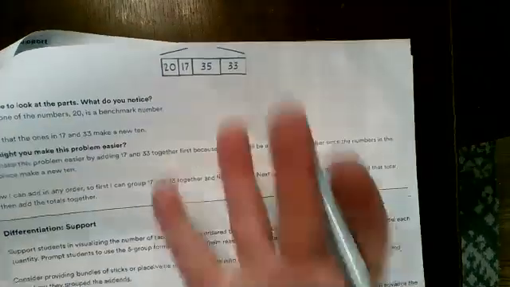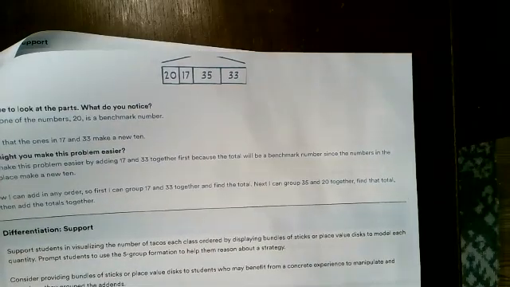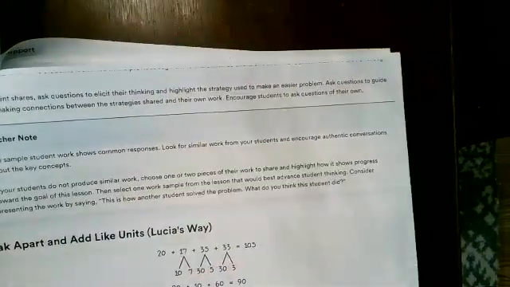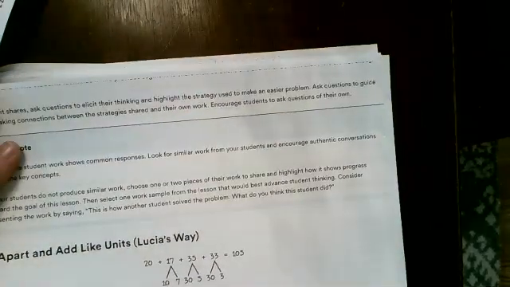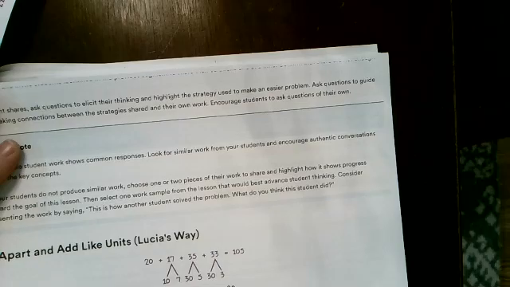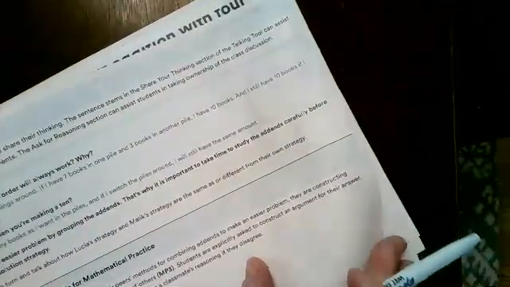Let's see. You could show them how to create a diagram in that way. I don't know that I will really spend too much time on that. I'm not going to go into any of these other strategies other than this break apart method. That's the one to focus on.